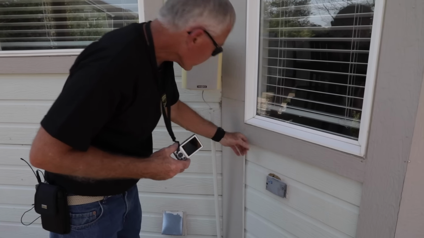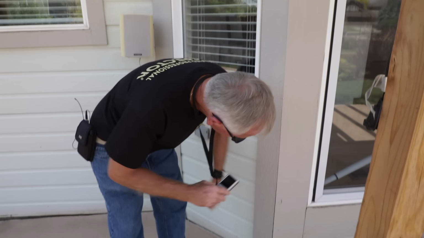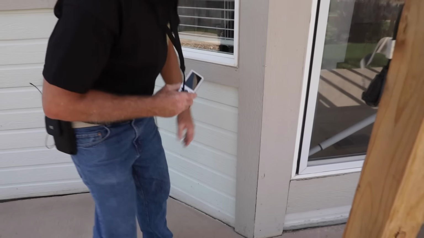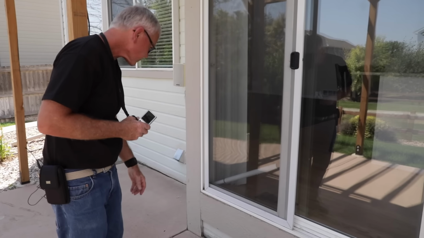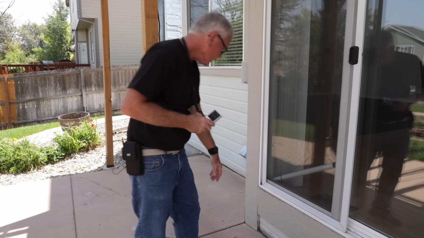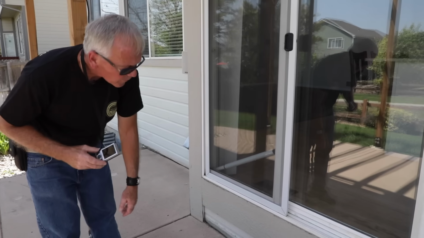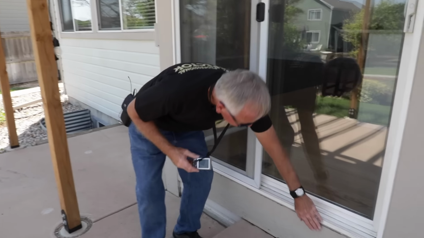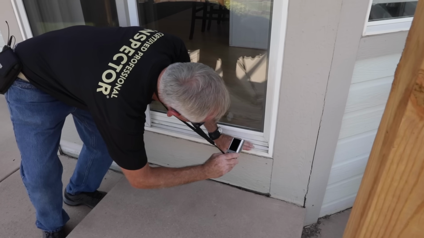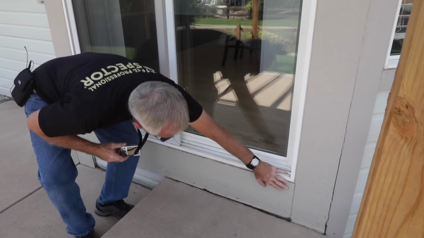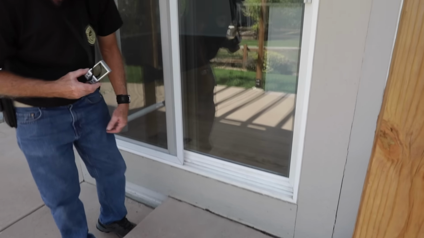Okay, we're still looking at our trim. Got a gap here, needs some caulking. This trim along the patio door in the back here, this is very common to see any kind of water damage here. So we want to make sure this is good and tight. Again, it looks like we've got some underdriven nails. Want to make sure we get those tightened up. Get some caulking in here along the bottom of the door.